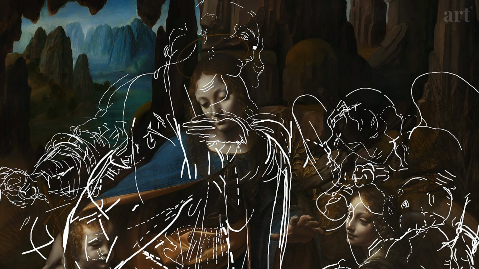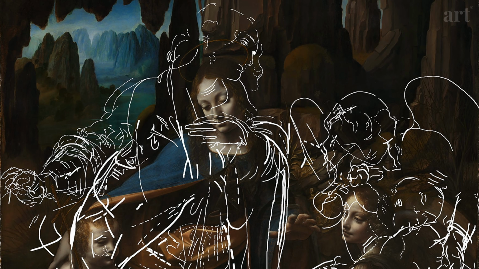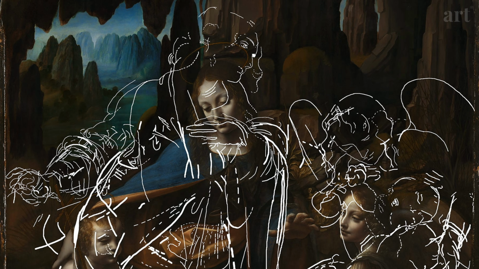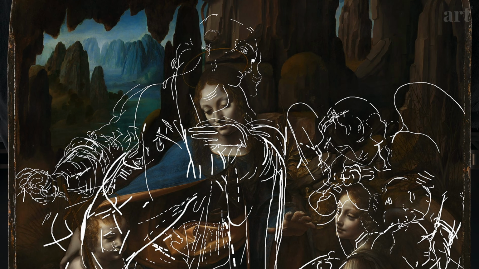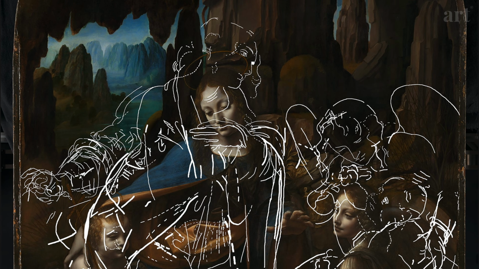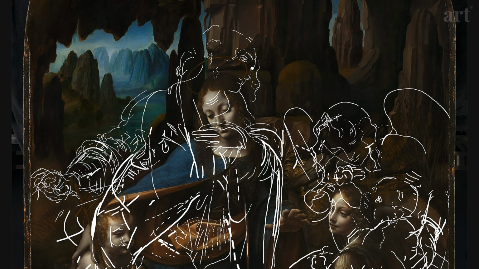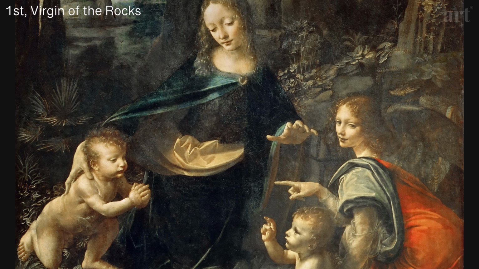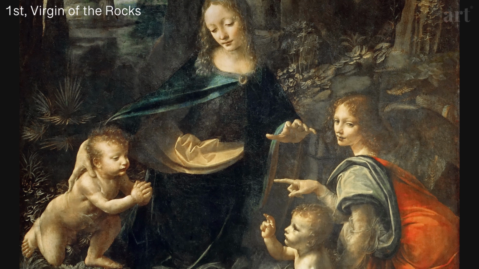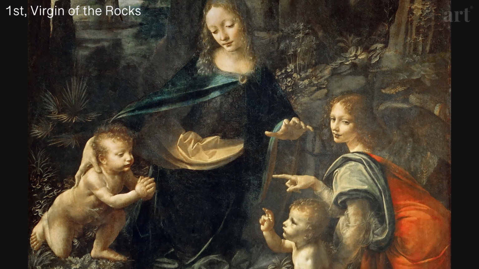This underdrawing shows Jesus and the angel positioned much higher than in the final painting. The angel looked downward and outward. Mary's pose was originally more dramatic, more twisted than the calm, protective pyramid-like arrangement visible today. Leonardo had drawn this first composition, looked at what he'd created, then painted over it completely. He buried it so thoroughly that only technology could retrieve it from beneath the paint.